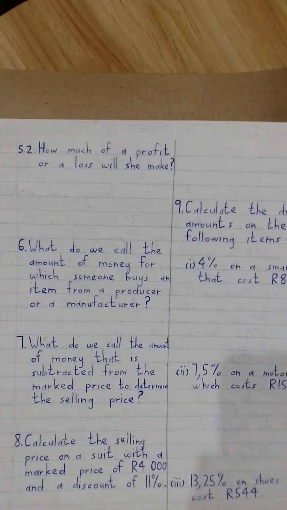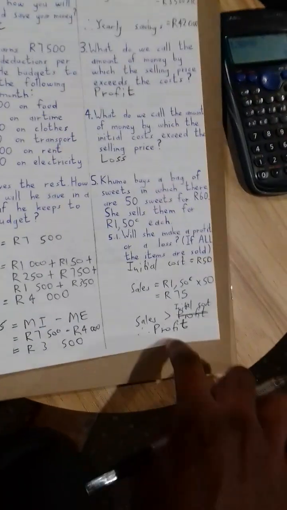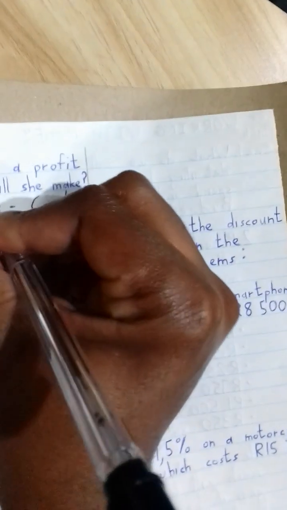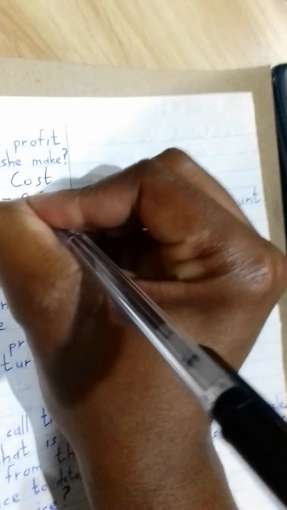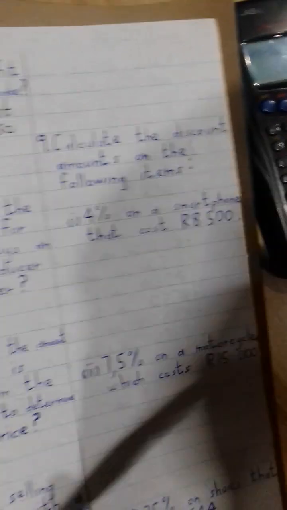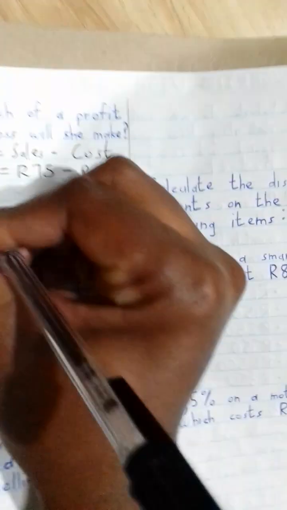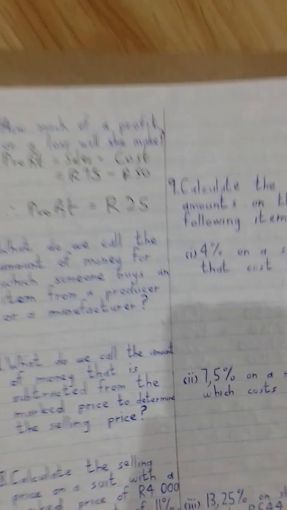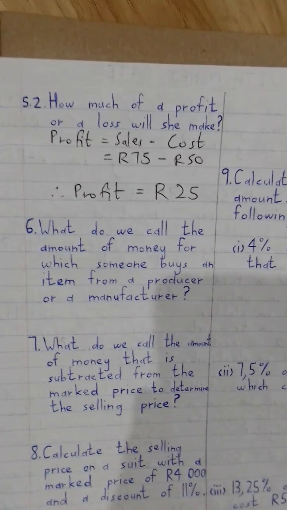Okay. Then 5.2 states, how much of a profit or a loss will she make? So since we have determined that she will make a profit, profit is sales minus initial cost. So it's 75 rands minus 50 rands. So the profit is 25 rands. Okay, I hope that is clear enough.